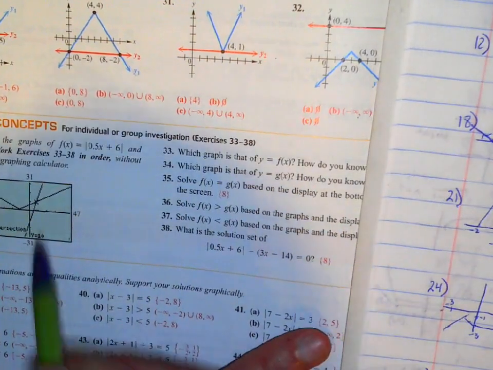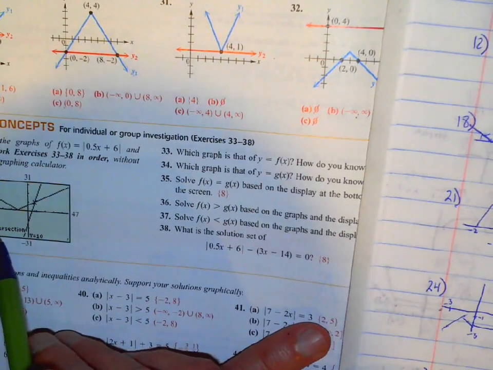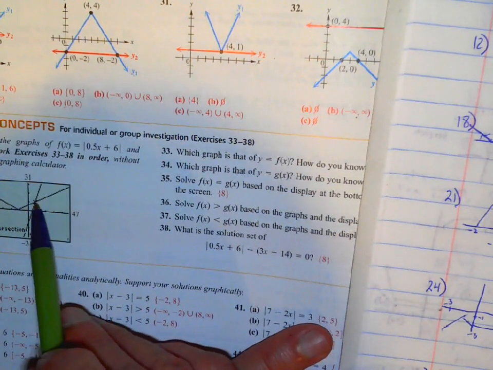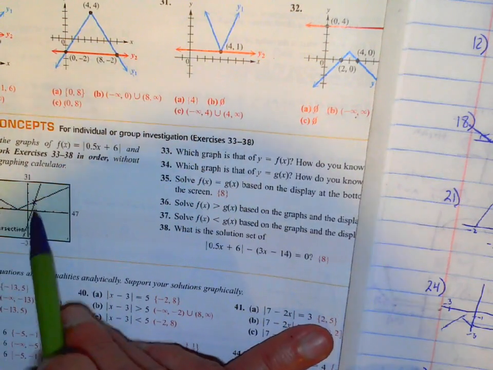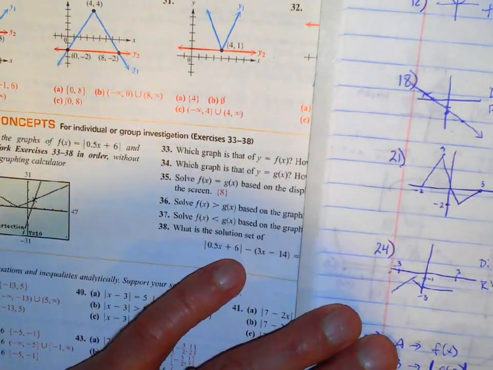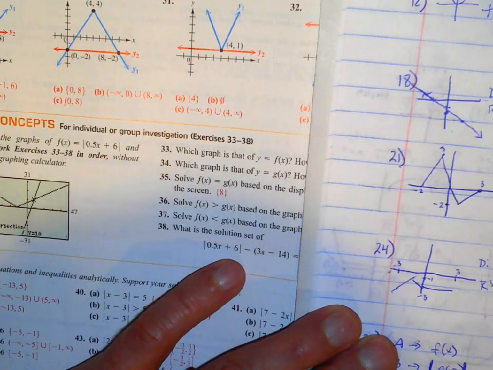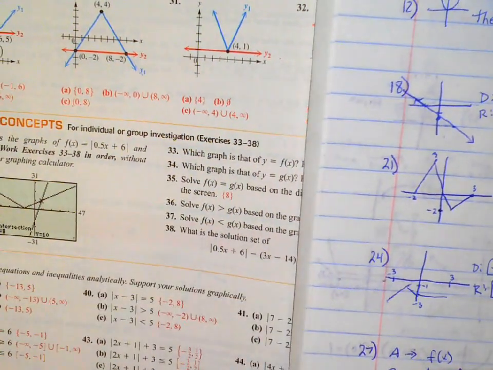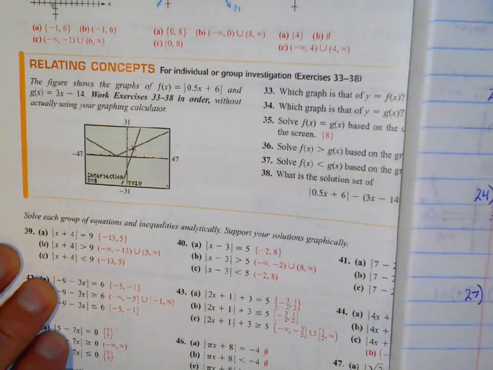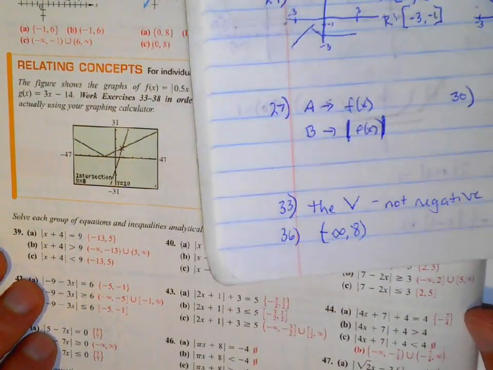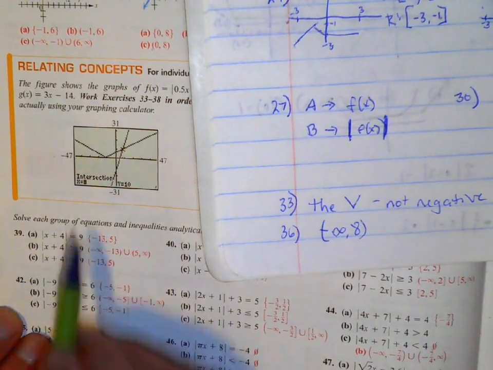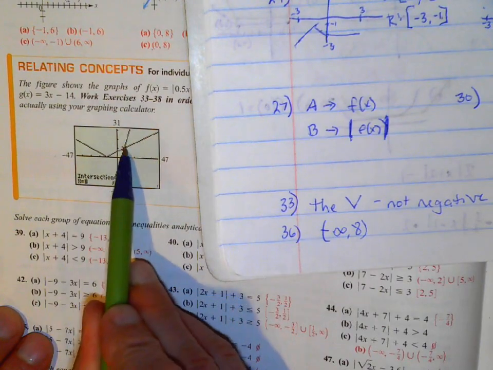Oh, I'm sorry, that isn't 1. We can see the intersections at 8, 10. So that's 8 right there. So from negative infinity up through 8.